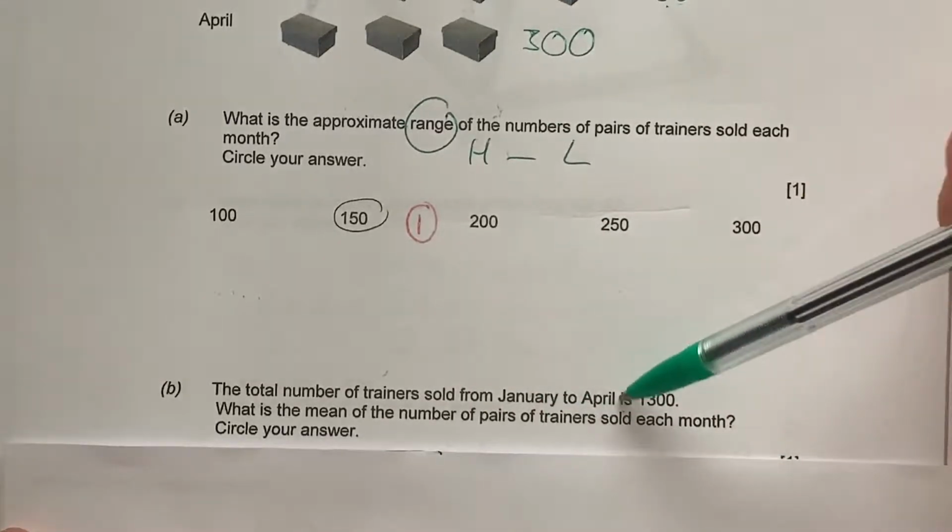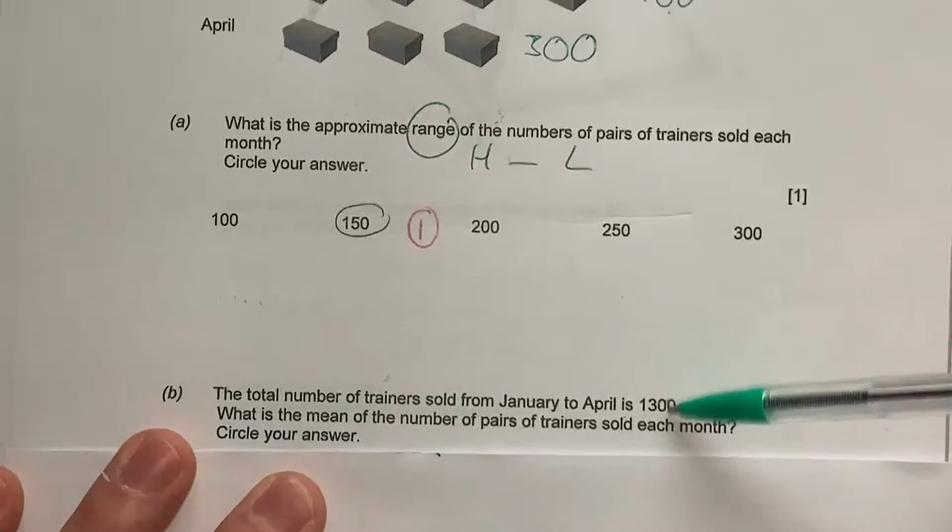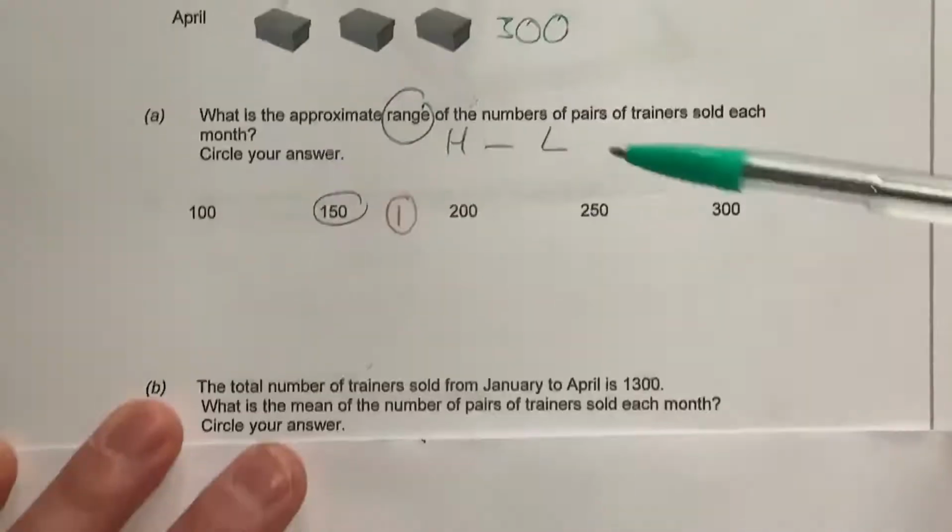Next one, total number of trainers sold from January to April. So from January to April is 1,300.